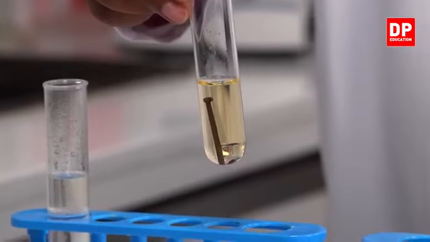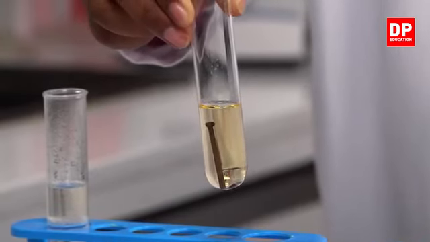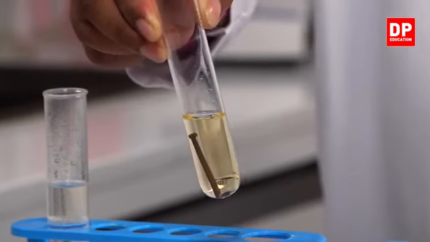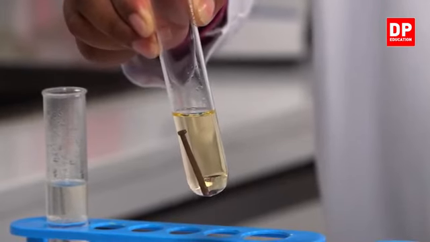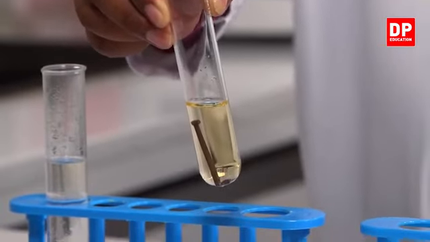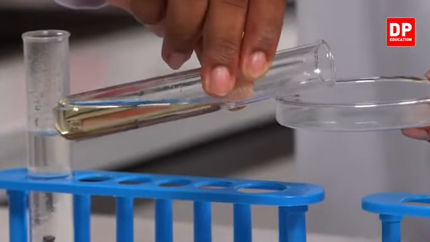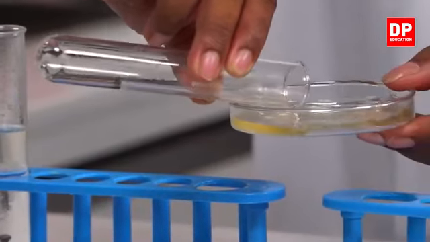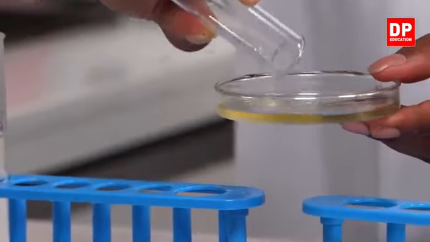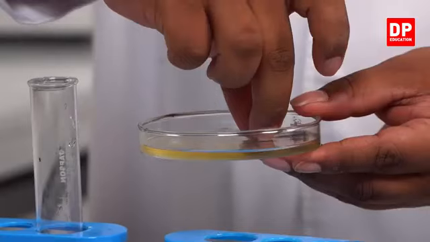Initially it didn't have any color. It was colorless. Now it shows some amount of yellow color, light yellow color. So let's see what has happened to the iron nail. So I'll put this solution into the Petri dish, and now I'm going to take the iron nail out.